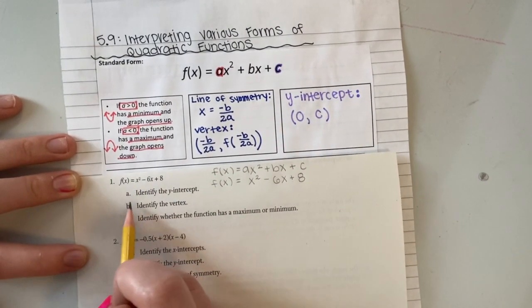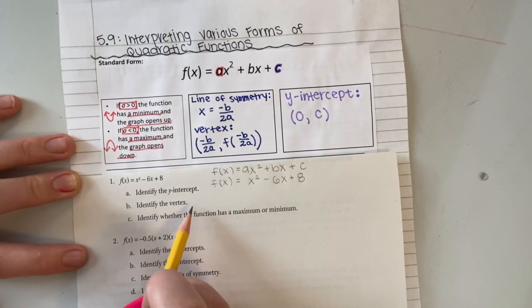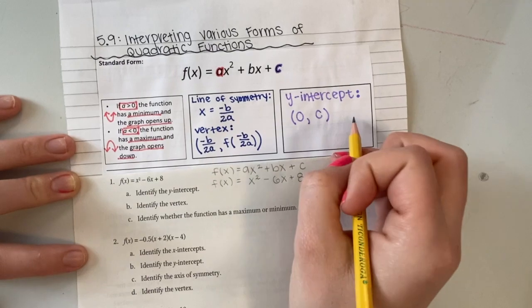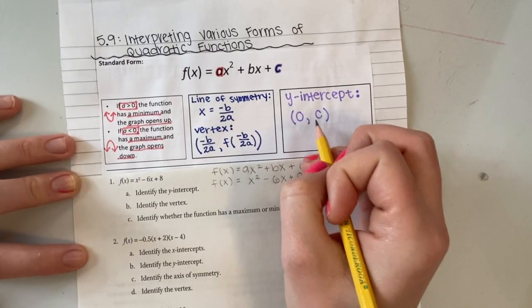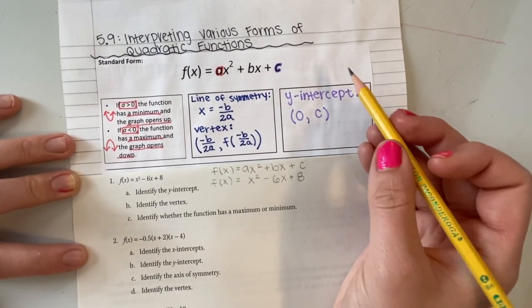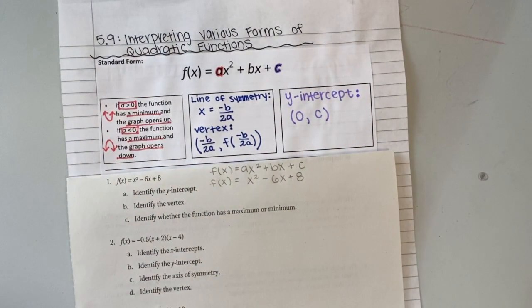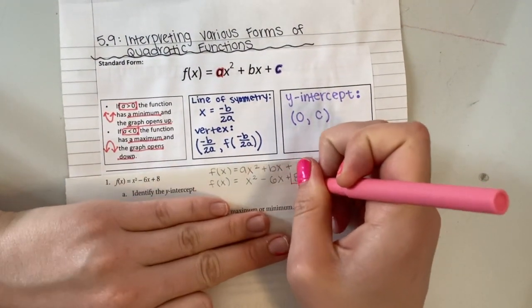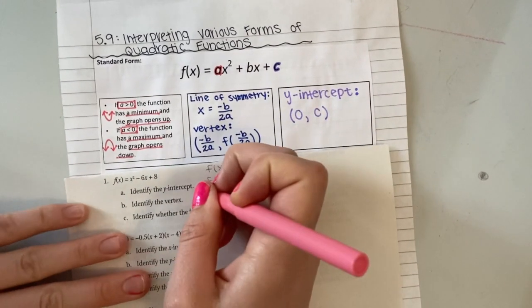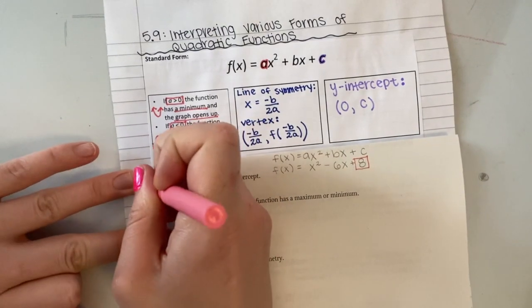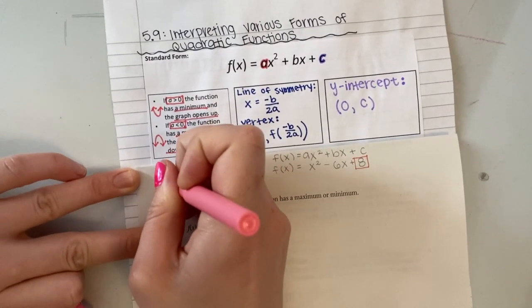I am first asked to identify the y-intercept. I know the y-intercept is just 0, whatever my constant is. In this case, my constant is 8. So we know our y-intercept is 0, 8. I'm going to write it on this side.